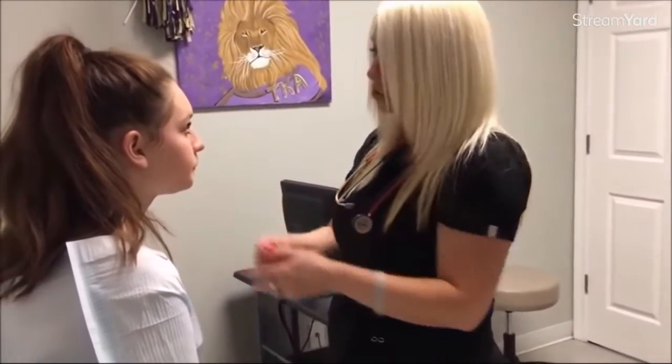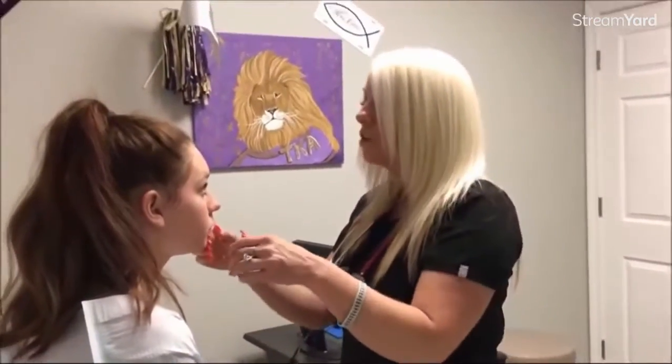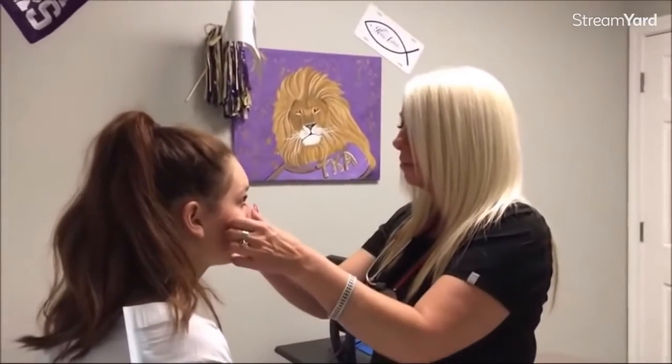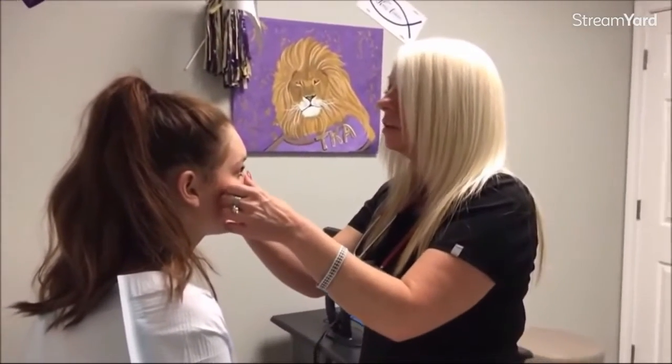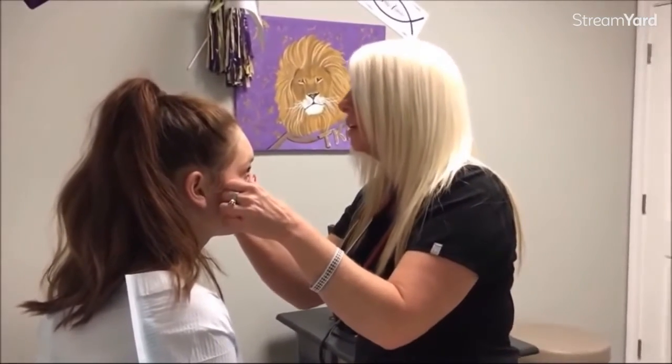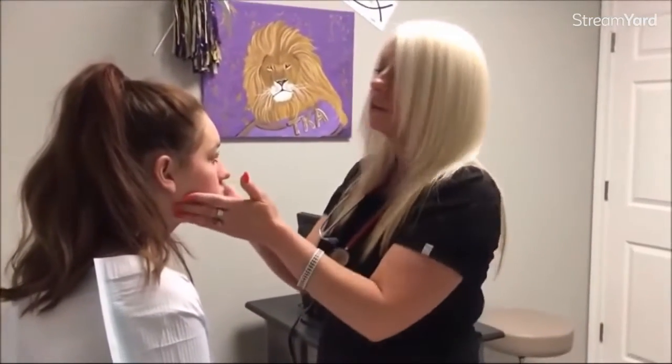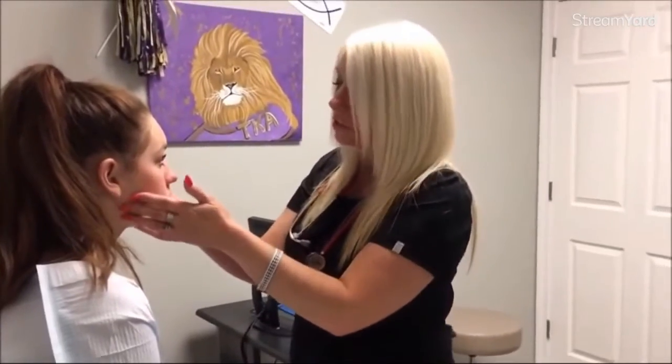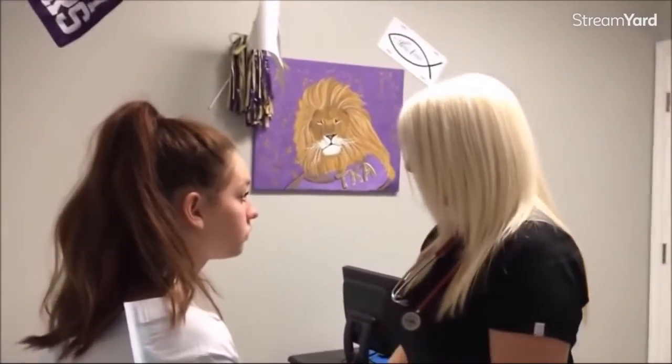Look into your eyes, there's no bulging. There's no redness around your eyes, no edema. I'm going to look at your conjunctiva and your blood vessels, everything looks good. No redness, no edema. Everything looks good. Now we're going to go to your nails.